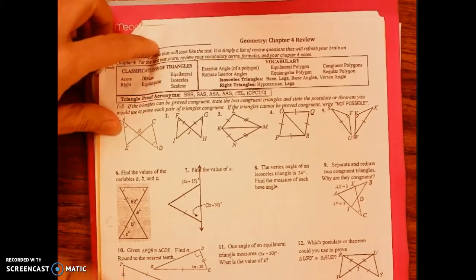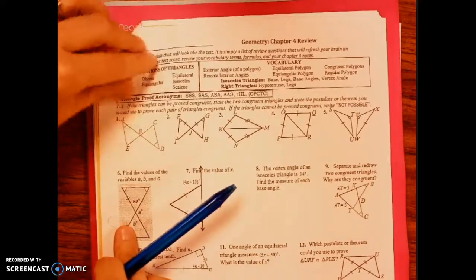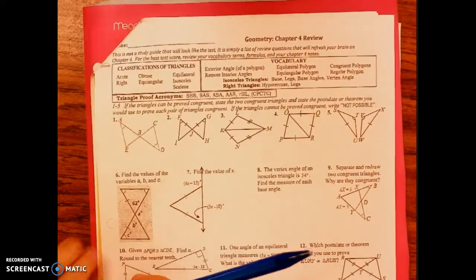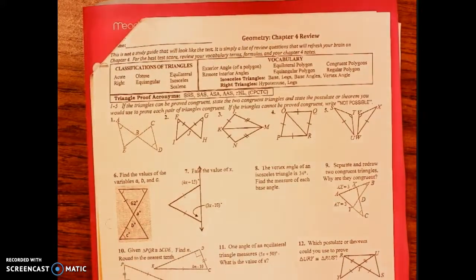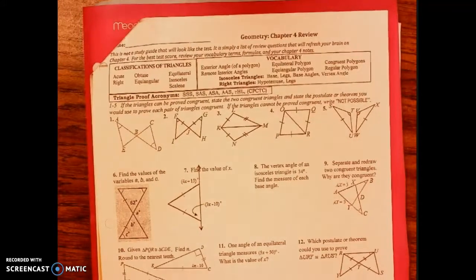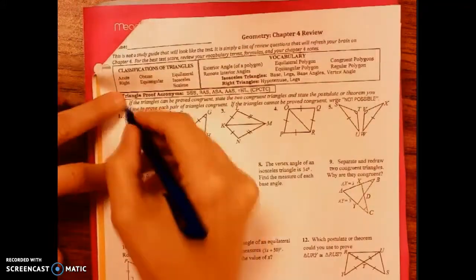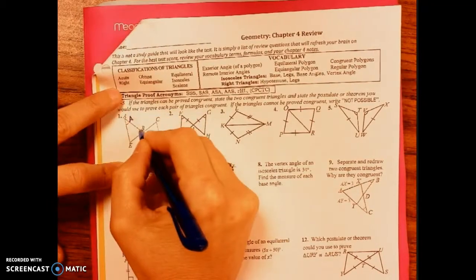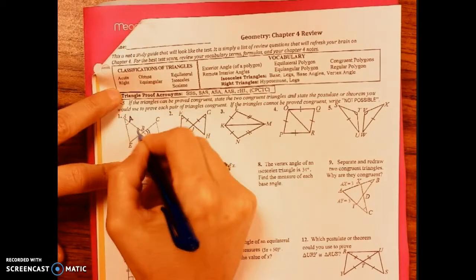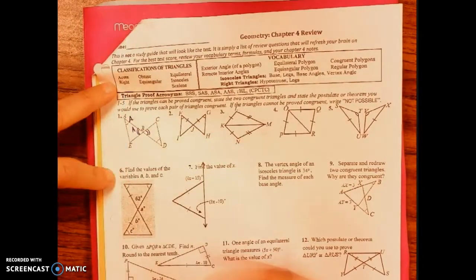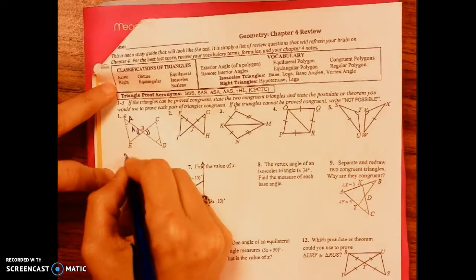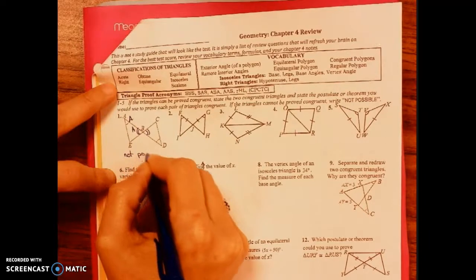Today we're working on the Geometry Chapter 4 review. Number 1 just wants to know if those triangles can be congruent, state why, and then give their congruent statement. So on number 1, I have a pair of angles. I can get these vertical angles on my own, but if you take a look at your markings, angle-angle is not enough information, so my answer is not possible.